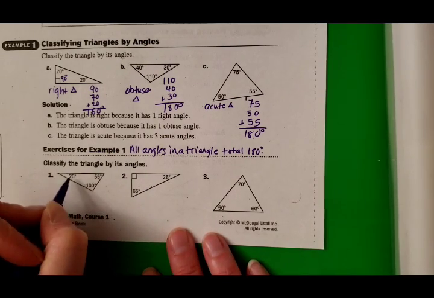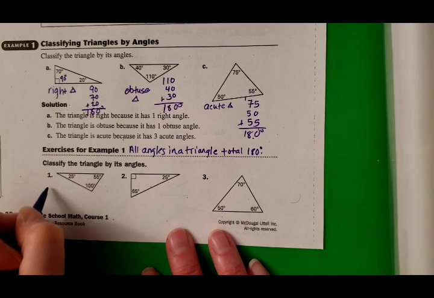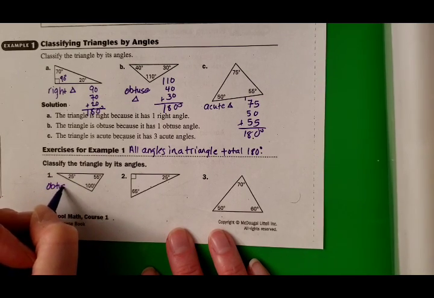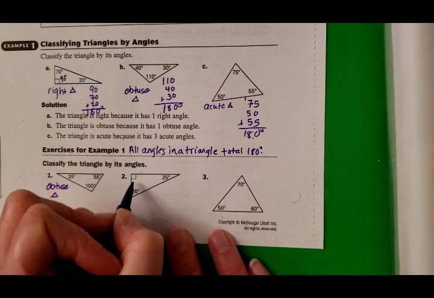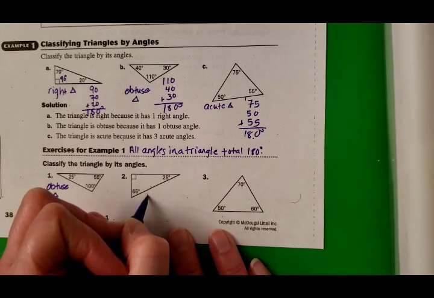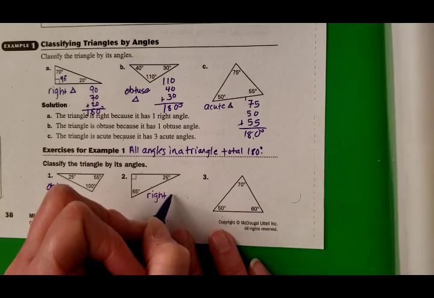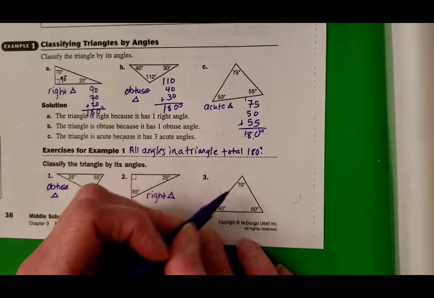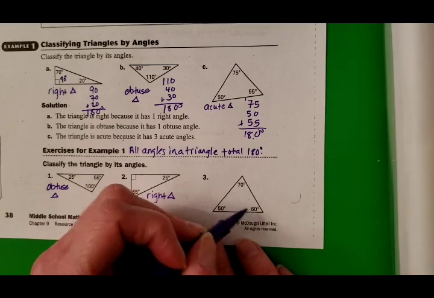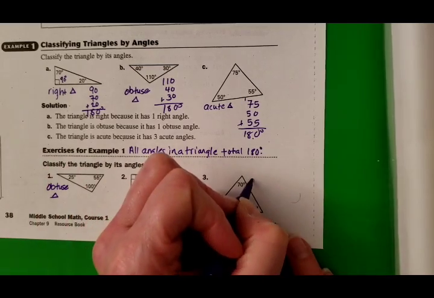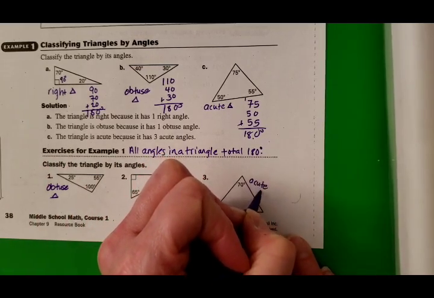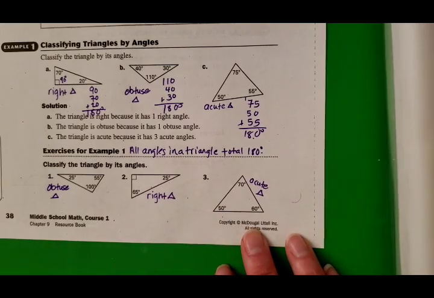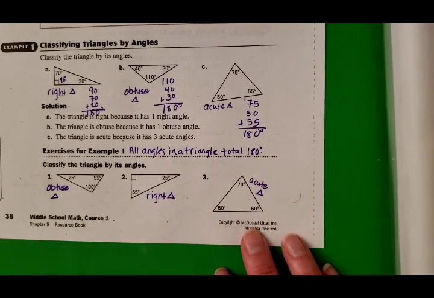All right, so this one we have 25, 55, and 100. 2 acutes and an obtuse. So that makes this obtuse. Number 2, a right and 2 acutes. Well, simply having one right angle makes this a right triangle. And number 3, 70, 50, and 60, all acute. So we have an acute triangle. So that's how we classify triangles by their angles.